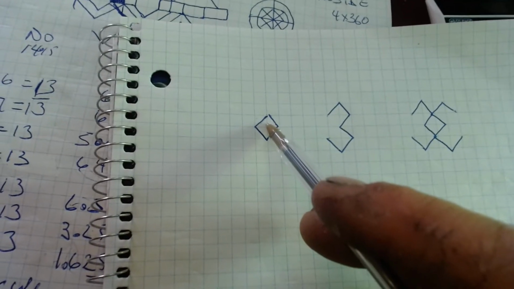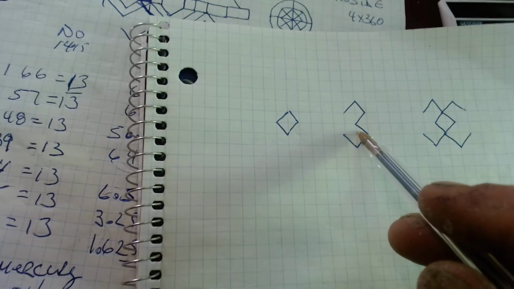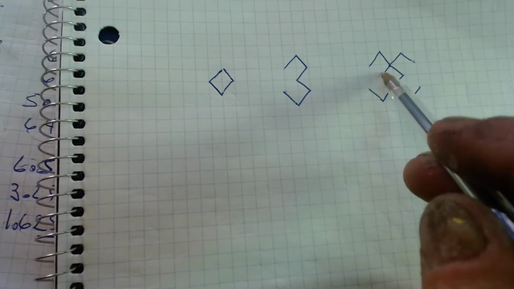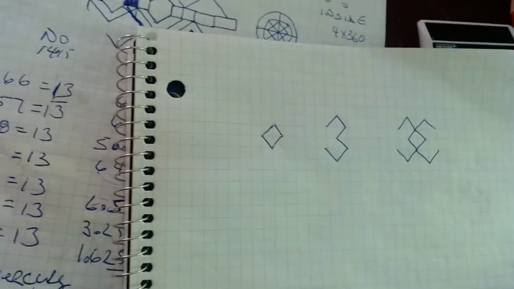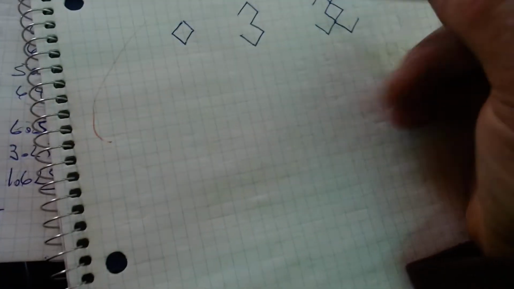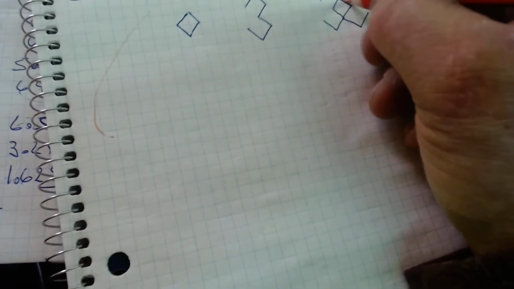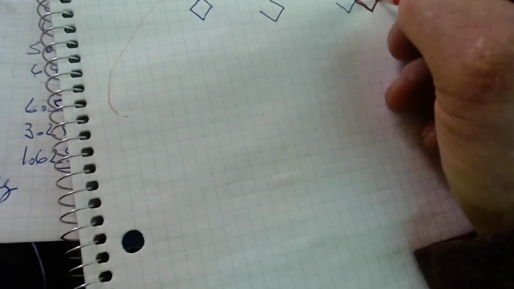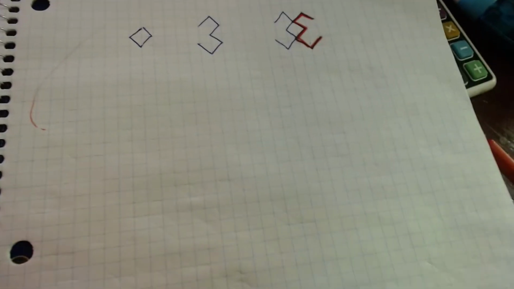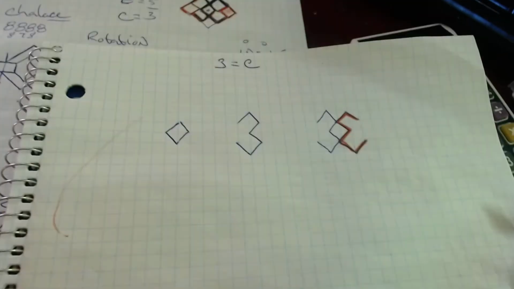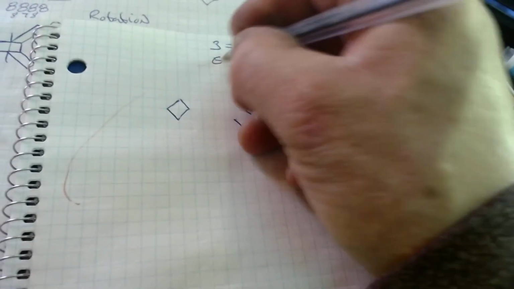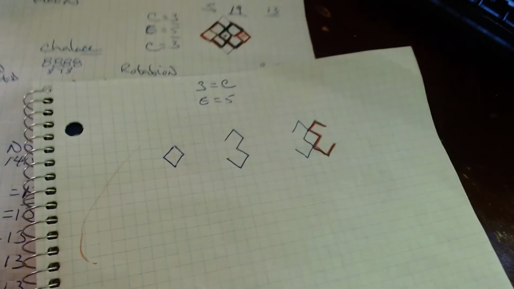Did I create this first? Did I create this, which is this back to back? Did I create them back to back? By the way, that is the number 3. 3 equals C. It also looks like the E equals 5. E equals MC squared.